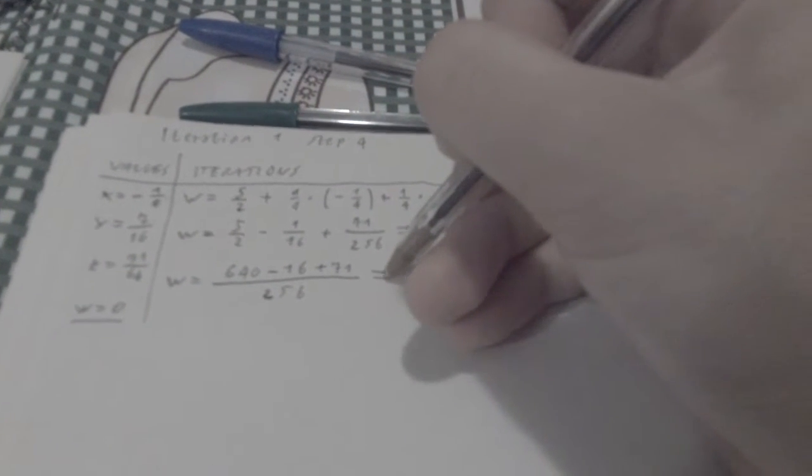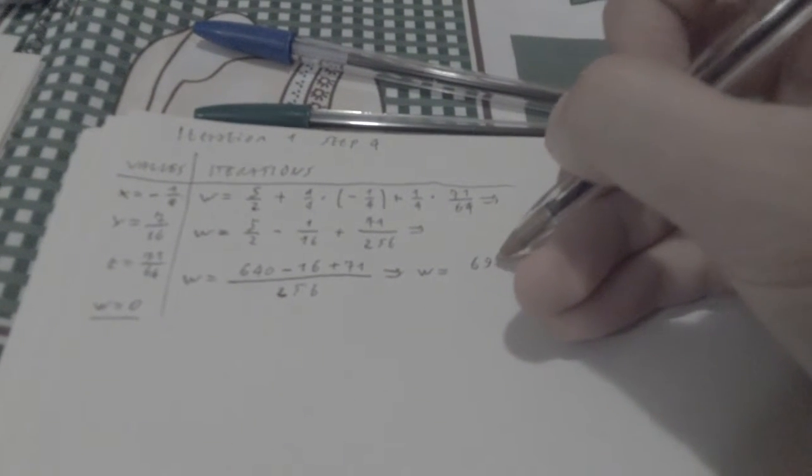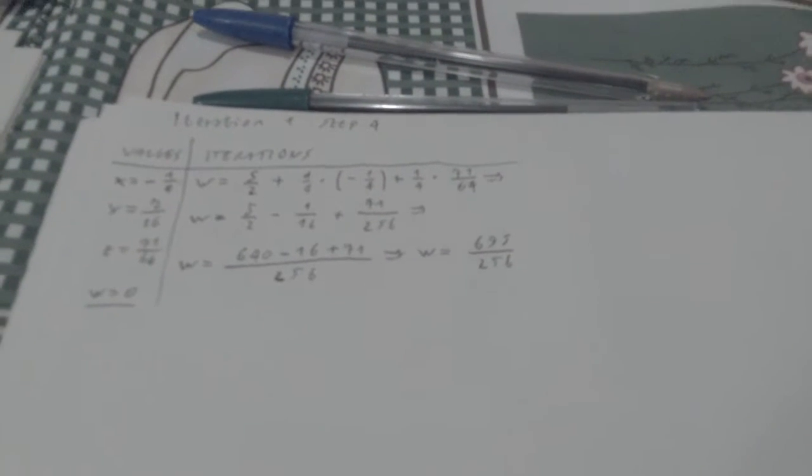So this is 640 minus 16 plus 71. So w is equal to 695 over 256.